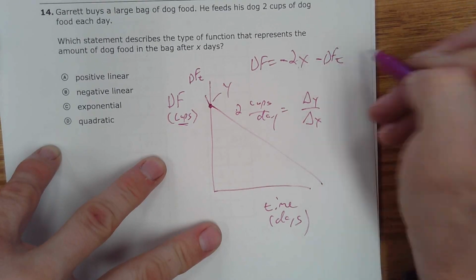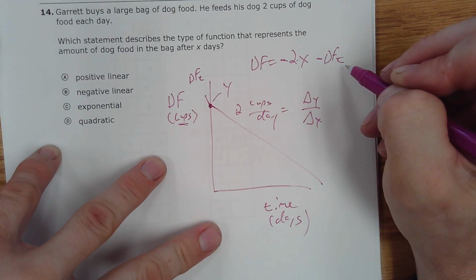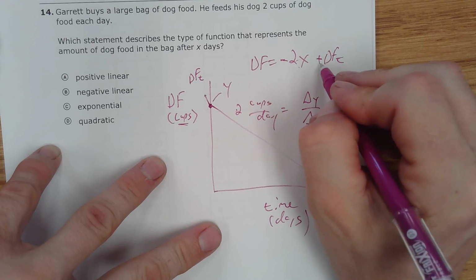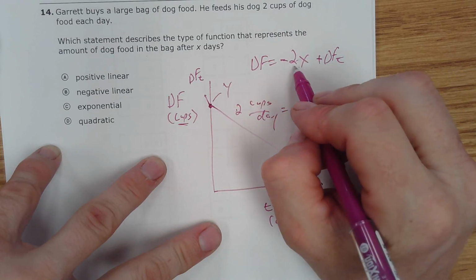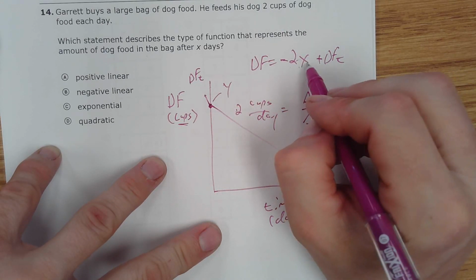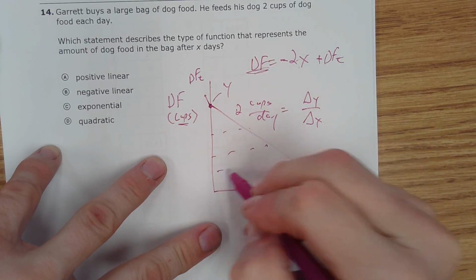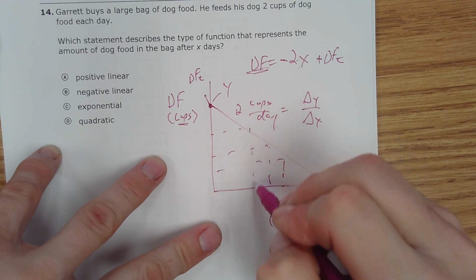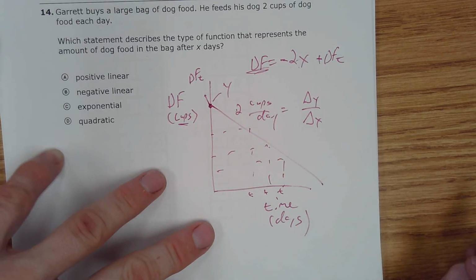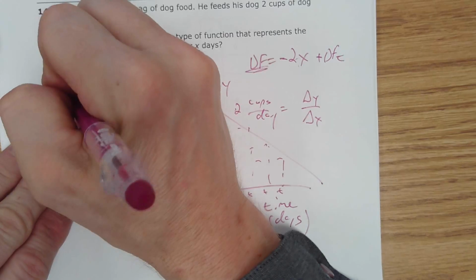So it's plus the dog food total. It starts there, and every 2 days, or every whatever days, I take away 2 cups. And that's how much dog food I have at any given time t. Okay? That's how functions work. So this is negative linear.